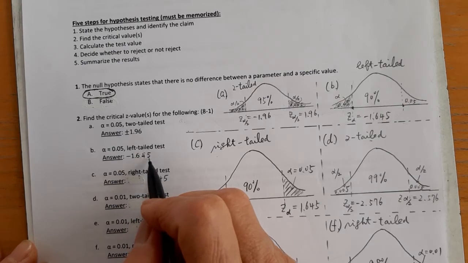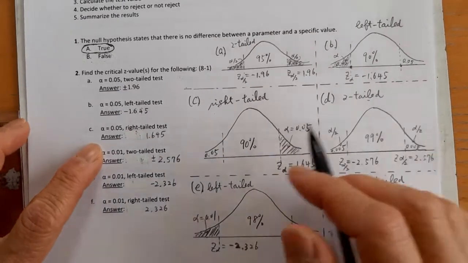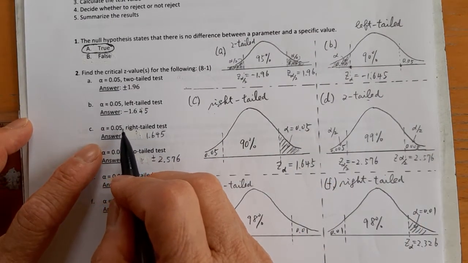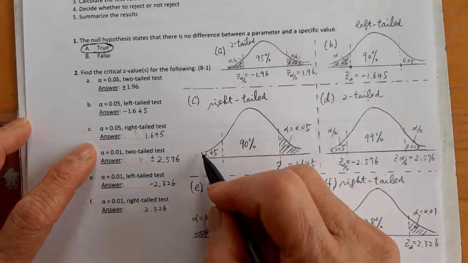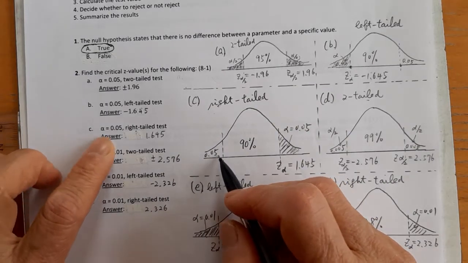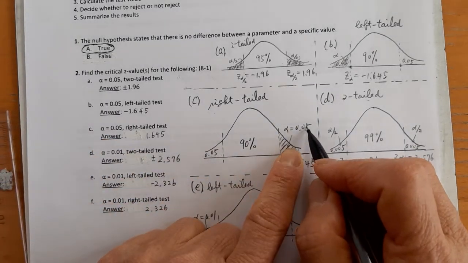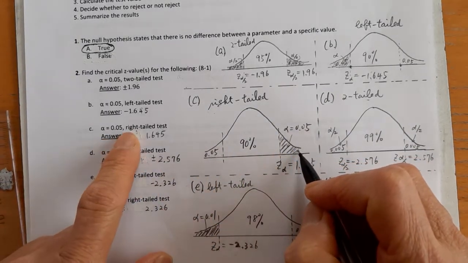And C, alpha equals 0.05, right tail test. It's similar to this. Alpha is 0.05, and the total goes to the right because it is a right tail test.